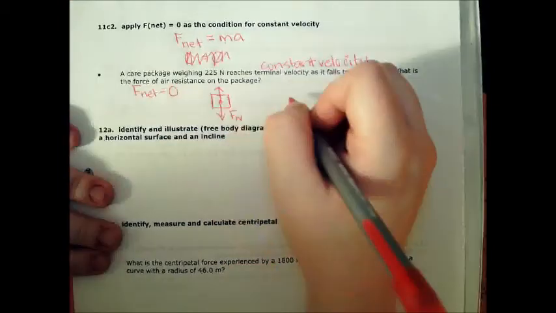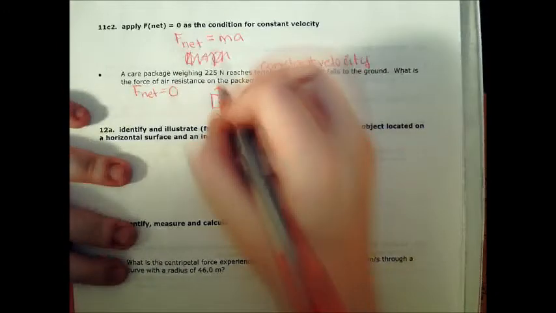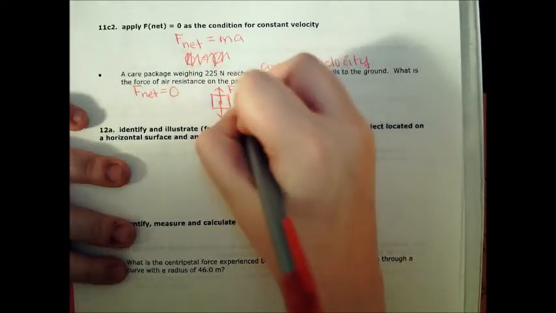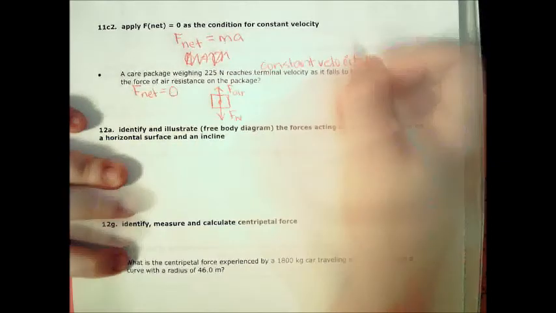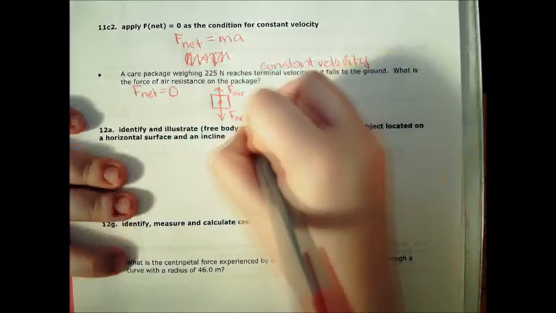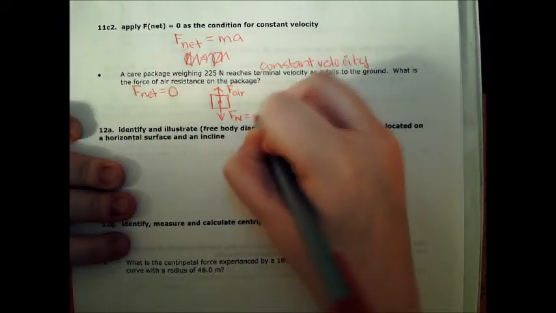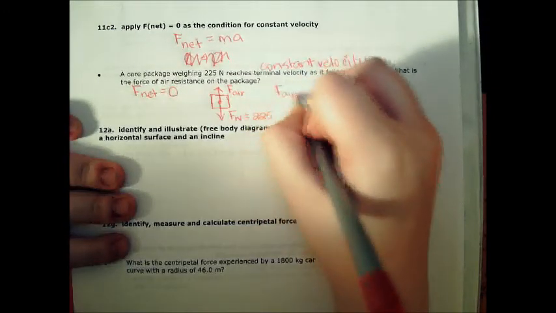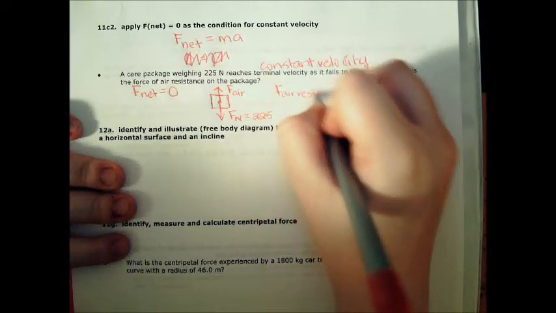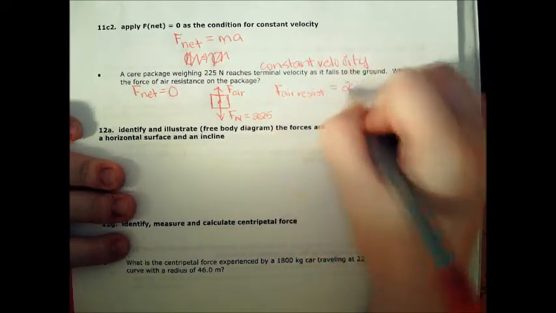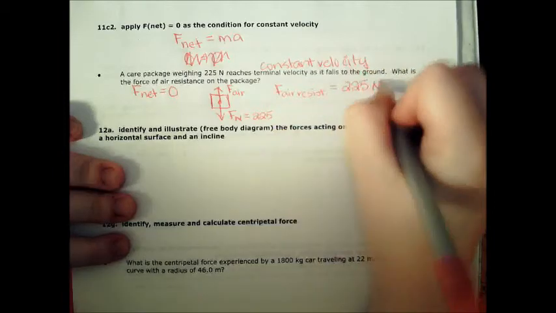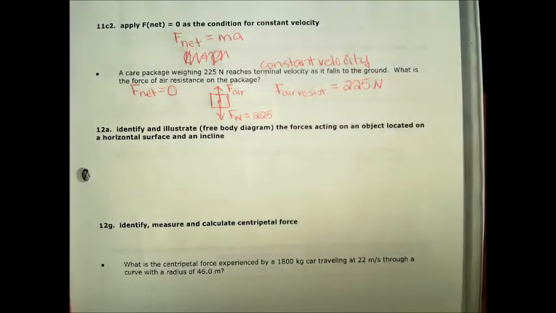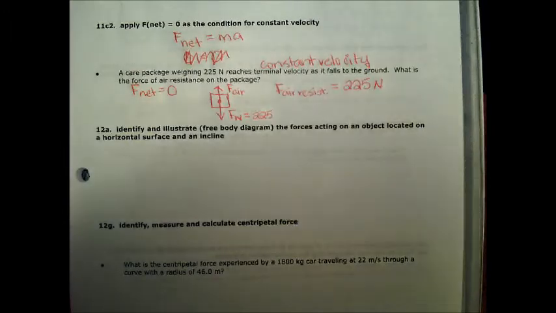The force due to gravity, which we call weight, is pulling downward. And the force due to air resistance is pulling upward. So they gave us the weight of the object. It's 225, so F air resistance must also be 225 newtons. No actual math required there. You do just have to make a couple of connections.